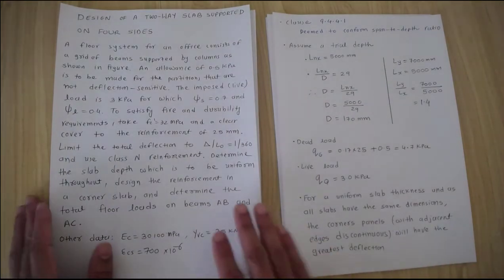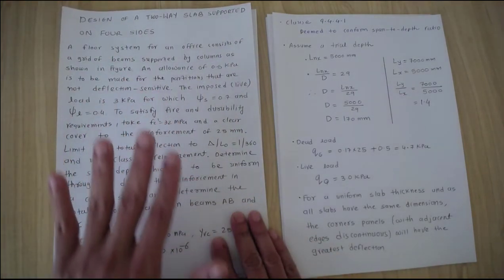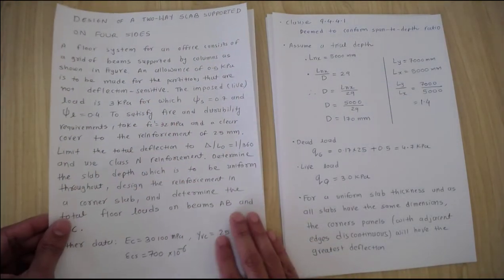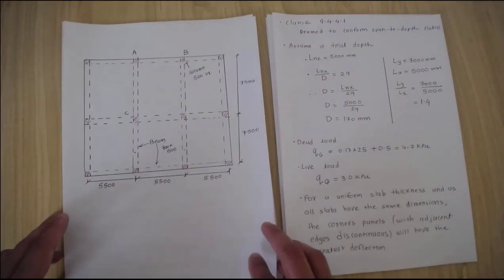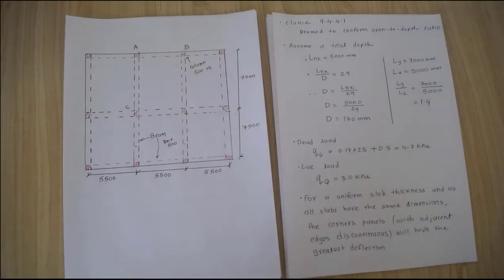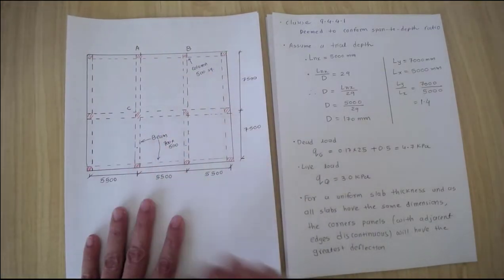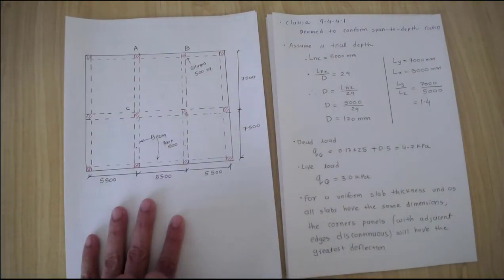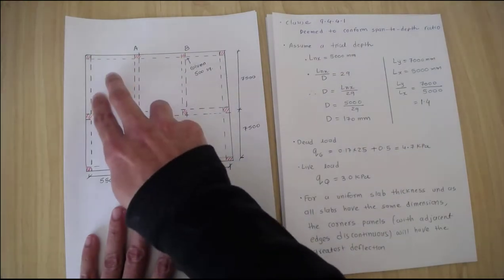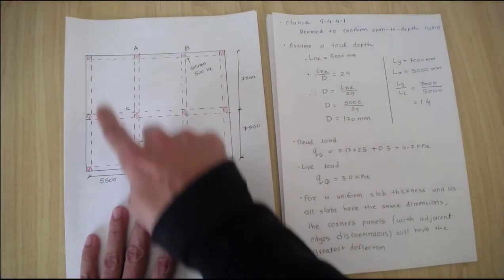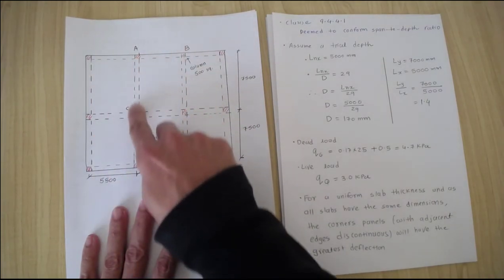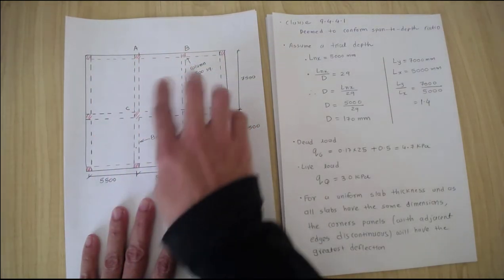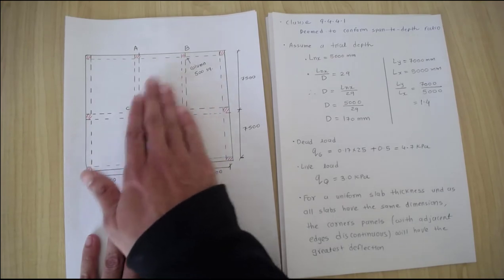Now in the question it says design for the corner slab for the uniform thickness, but in case the question does not say which one, we need to find the critical slab. Critical slab means the one that is going to have more deflection. If you compare these two slabs, this slab here has 3 continuous edges, meaning these edges are continuously supported.